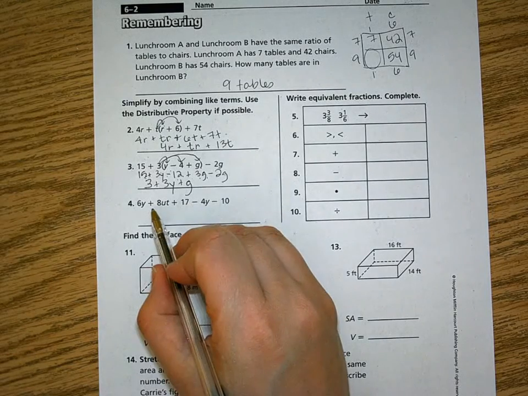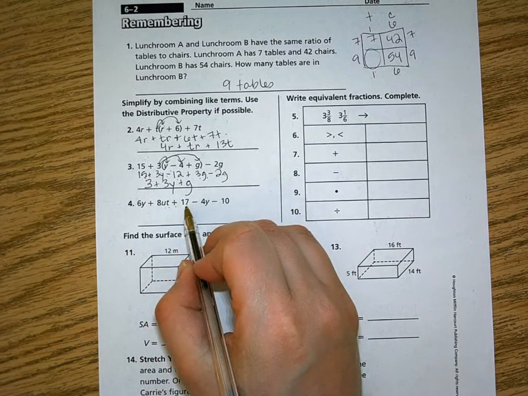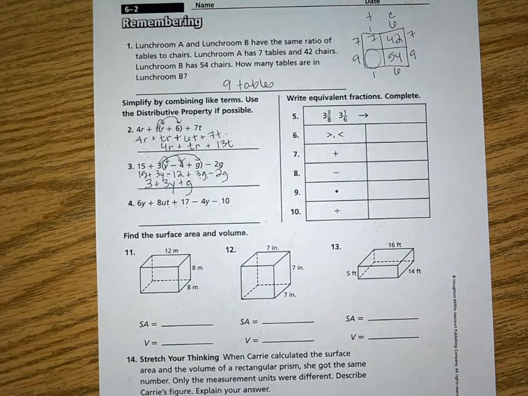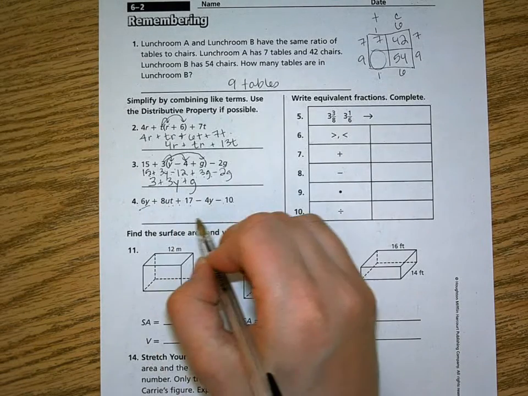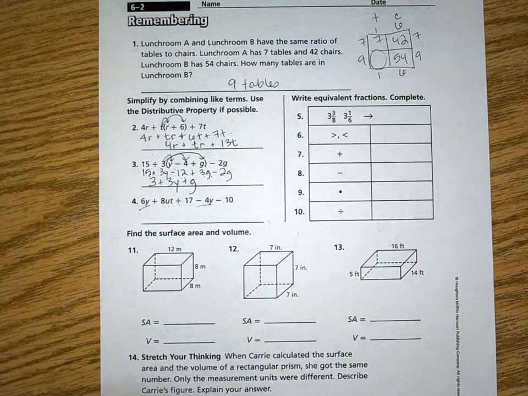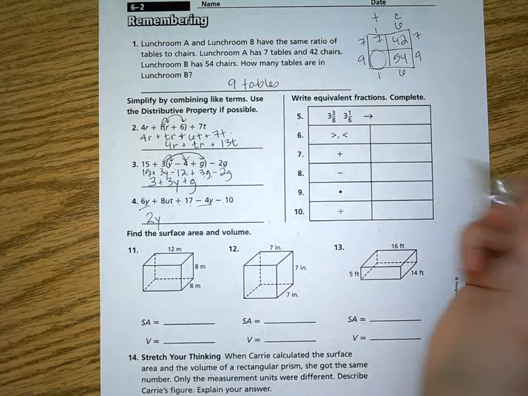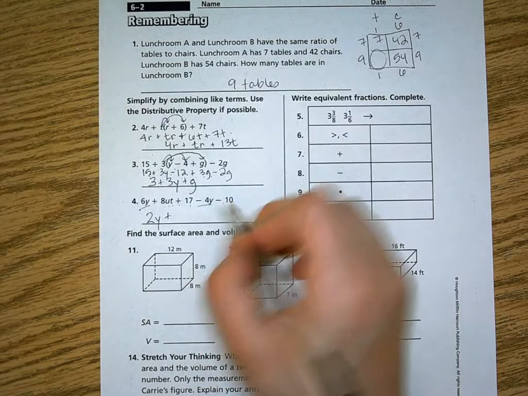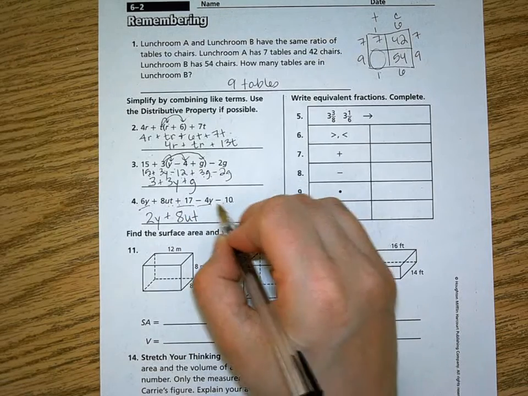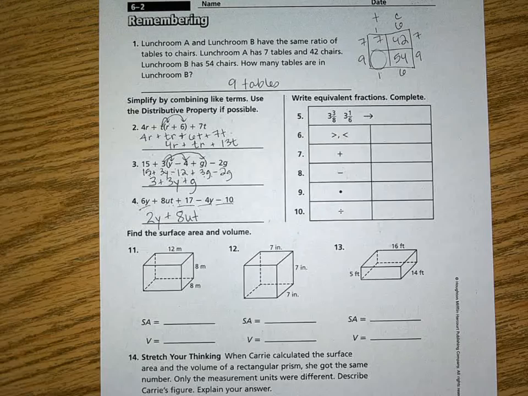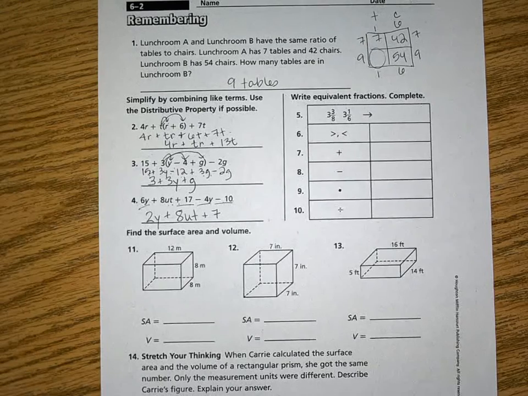Number 4, 6y plus 8ut plus 17 minus 4y minus 10. So nothing really to distribute there. Let's just combine some like terms. So we've got a 6y and we've got minus 4y. 6 minus 4 is 2, so we've got 2y. Then we have plus 8ut. We don't have any other ut's, so 8ut. And then we have plus 17 minus 10. So plus 17 minus 10 leaves us with just plus 7 because we had to take 10 away from the 17. So that should be 2y plus 8ut plus 7.